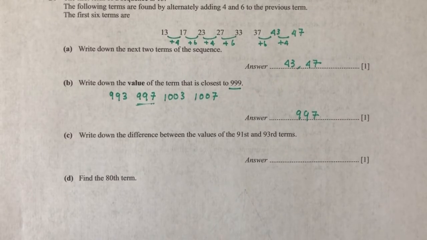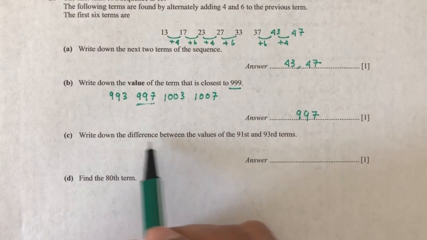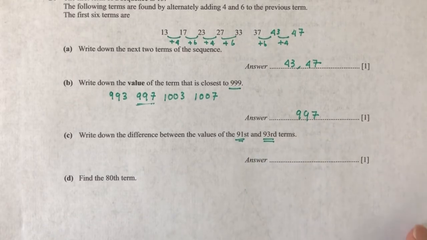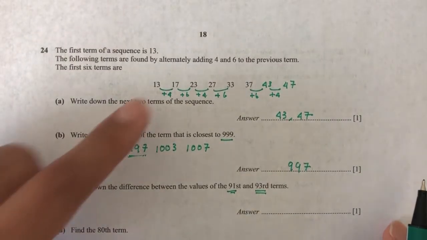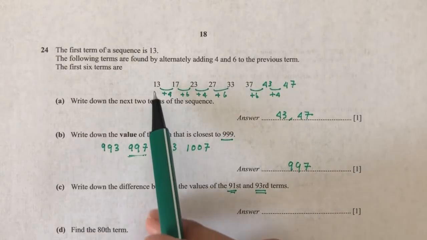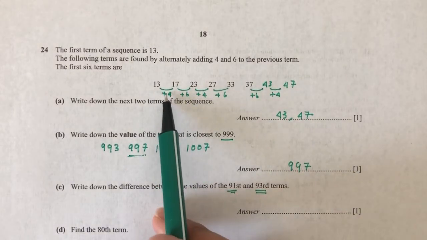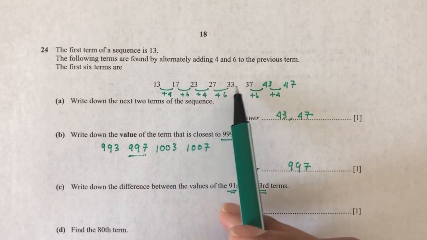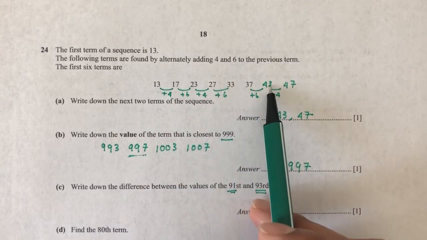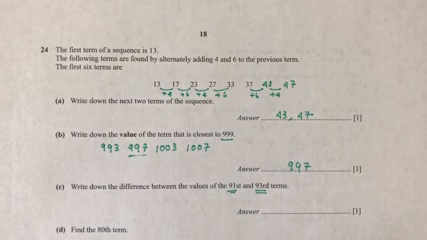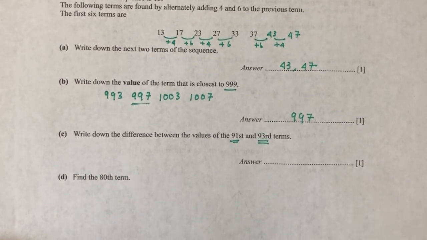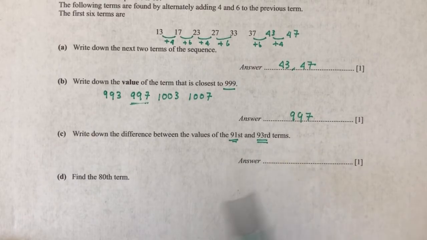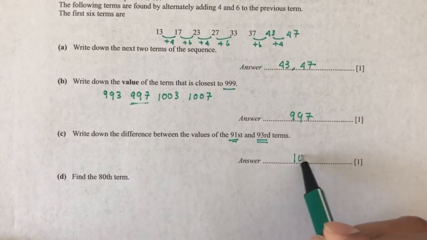Now moving on to part C, write down the difference between the values of the 91st and 93rd term. We observe from the sequence that the first and the third term have a difference of 10. The third and the fifth term have a difference of 10. The fifth and the seventh term have a difference of 10 as well. Which means the difference between consecutive odd terms is the same. So it will be 10 as well.